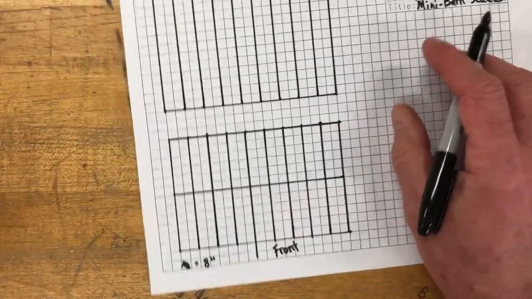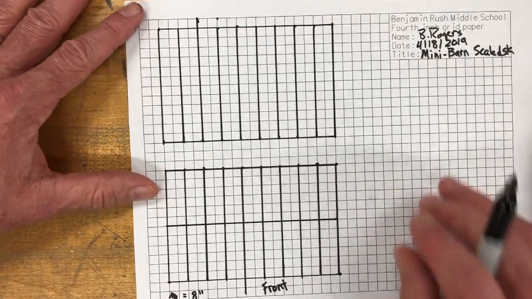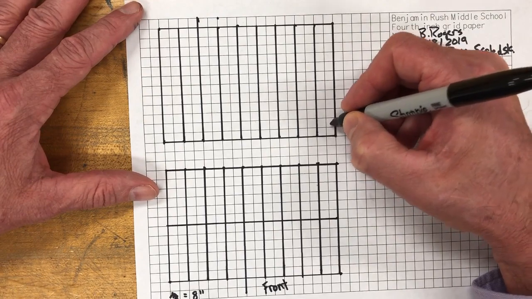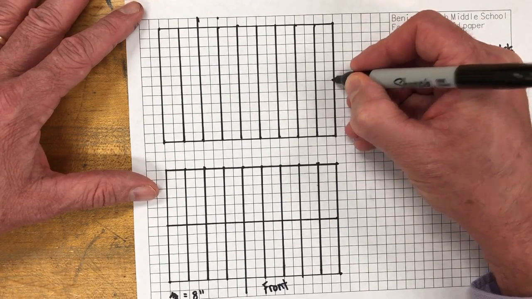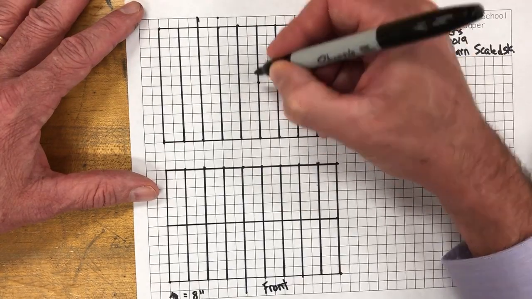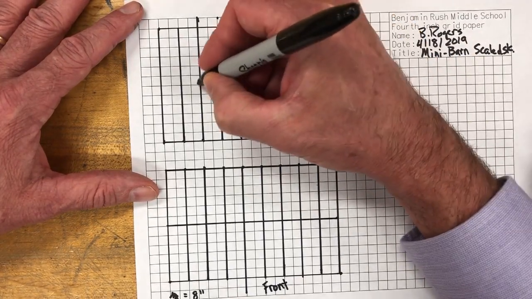Alright, so you can see that both the top and front view look very similar. So what I'm going to do is go ahead and make them look a little different here. 1, 2, 3, 4, 5, 6. Counting half the distance there, and I'm putting some dots right here in the midpoint. And that is the primary roof peak of the gambrel truss.